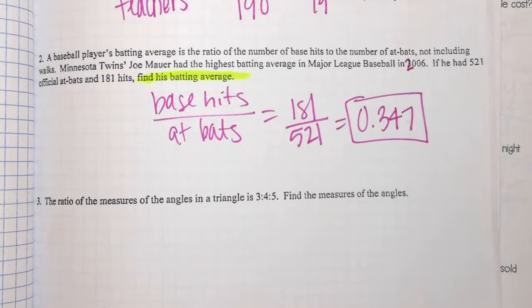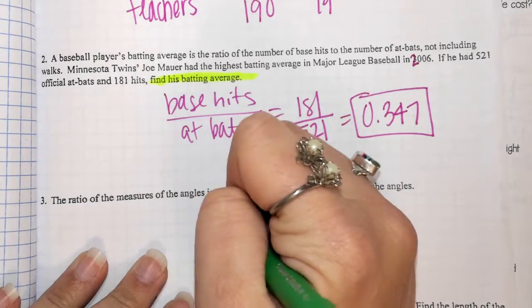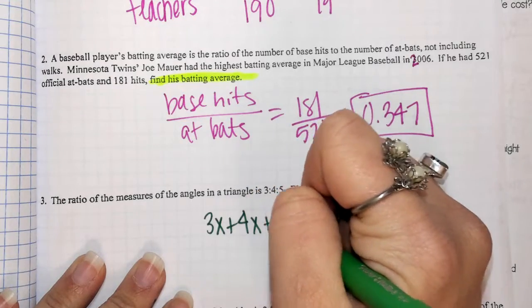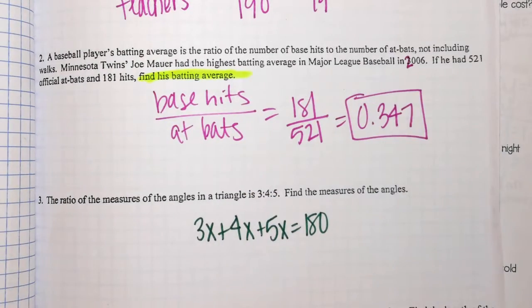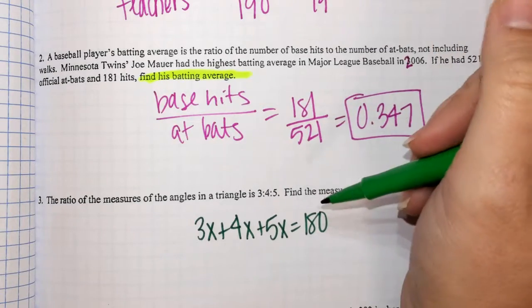The ratio of the measures of the angles in a triangle is 3, 4, 5. Find the measures of the angles. Now, this time, we're not going to create a ratio. What do we know is the sum of the angles of a triangle? What's our first one? 3. So we would do 3x plus, what's our second one? Plus what? Equal? Yes. So we're applying our ratios this time to a triangle. What if it gave us 4 and it said a quadrilateral? What would we set it equal to? 360. Good.